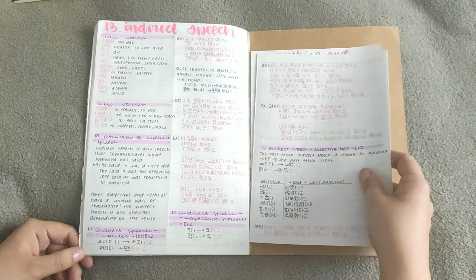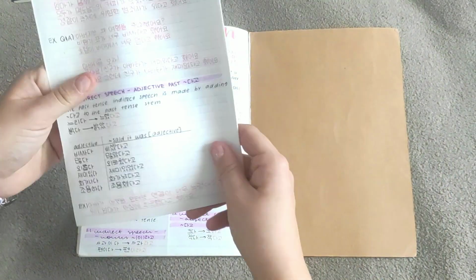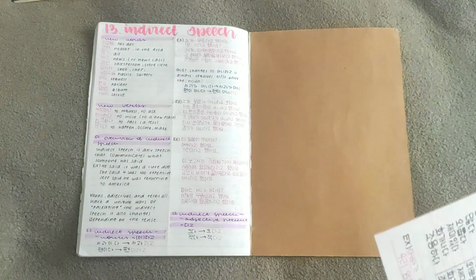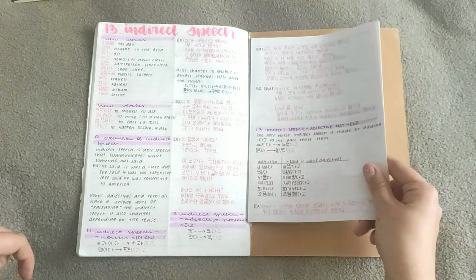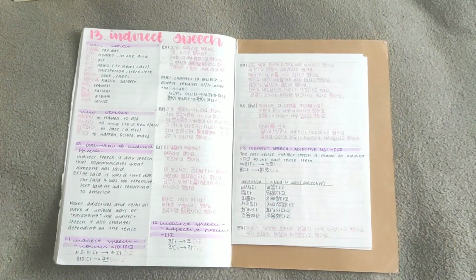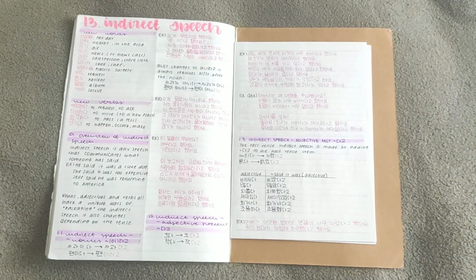So then again, I didn't want to start a new notebook, which is kind of dumb to be honest, because there are enough pages to fill at least most of the notebook, but I just added some additional pages. So I'm gonna zoom in so you can see these better.